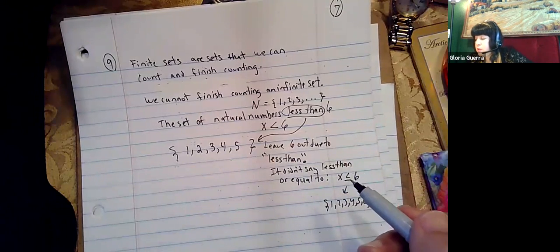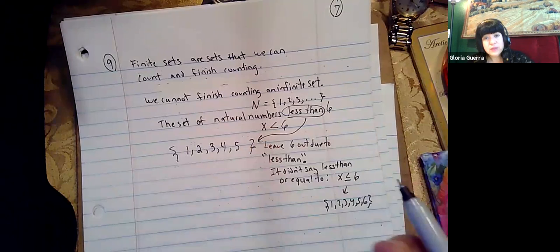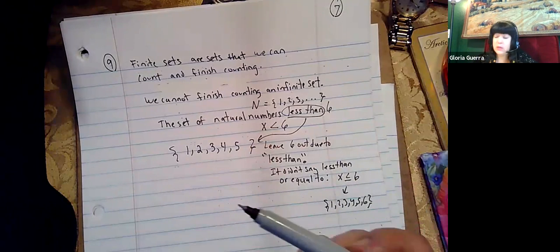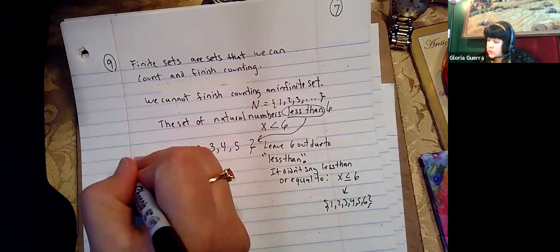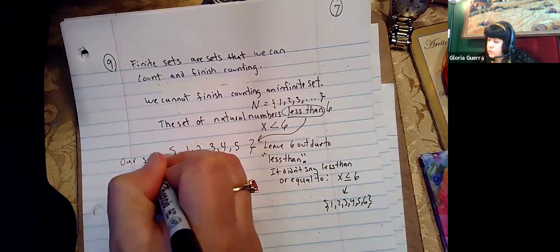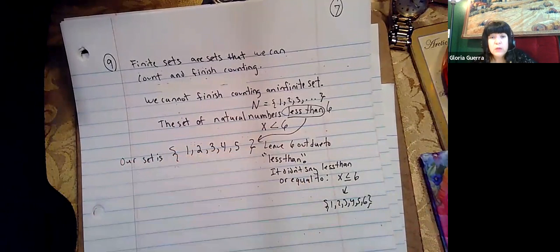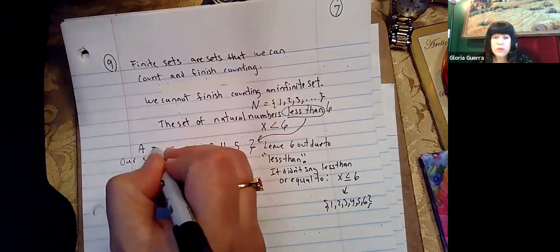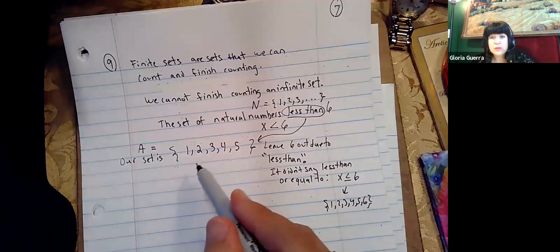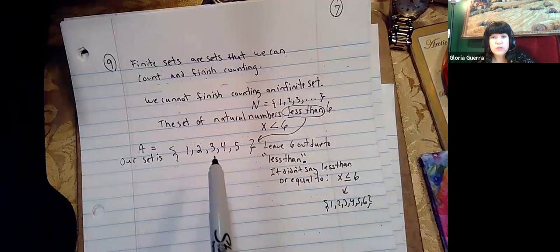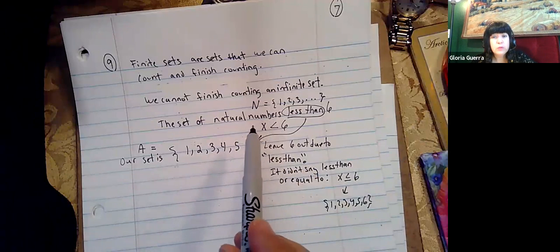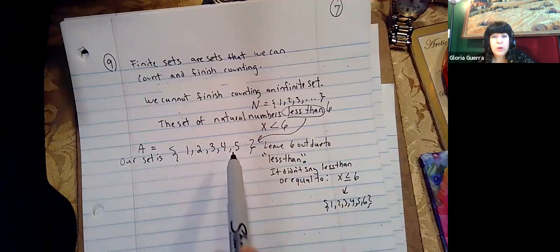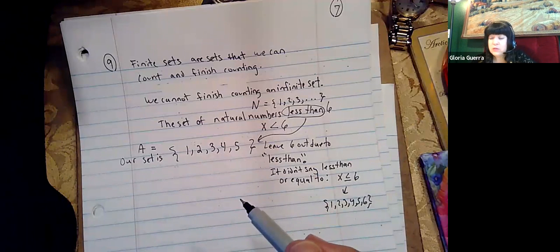Okay, so you got the set written now, so you should describe your set. Our set is, and they didn't name it. If you wanted to name it A, you could say A equals. That'd be fine. But you should identify your set from the description: the natural numbers less than 6. And now, is it a finite or an infinite set?